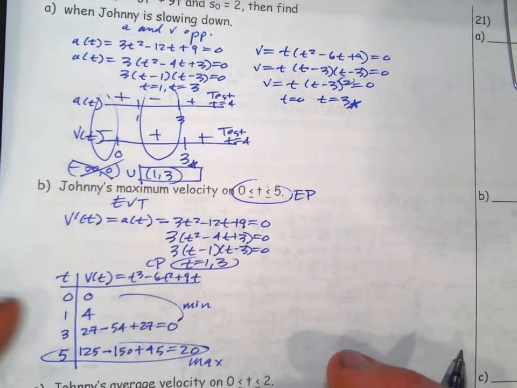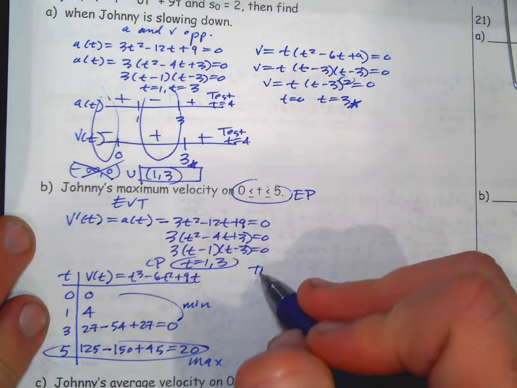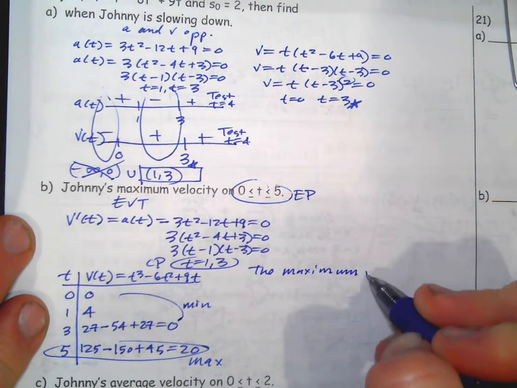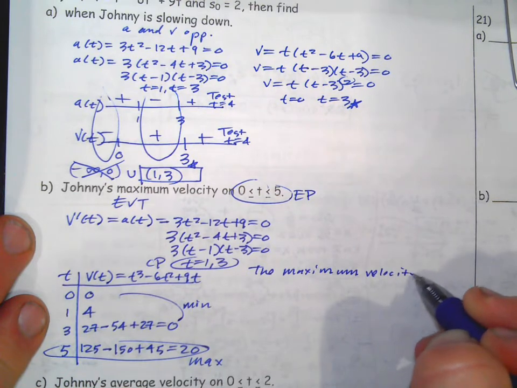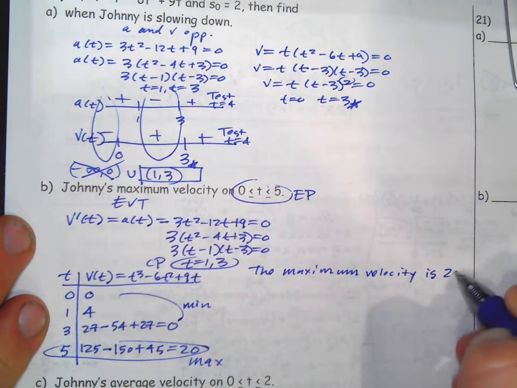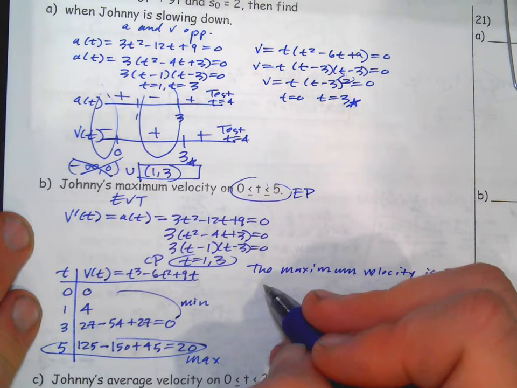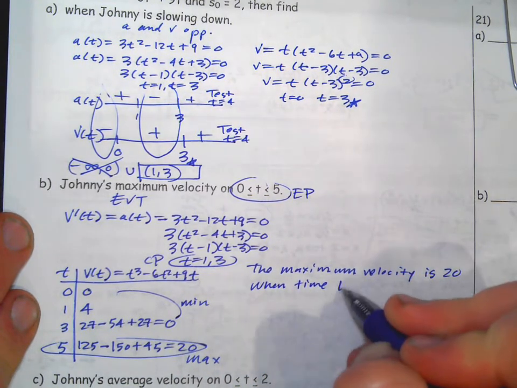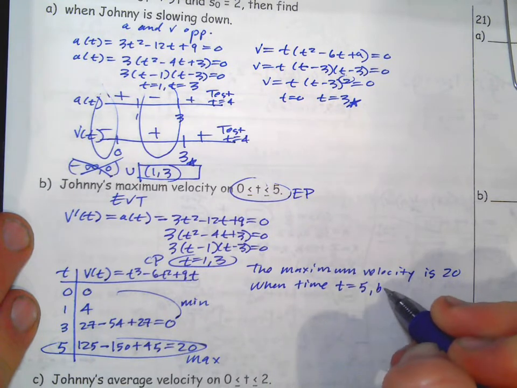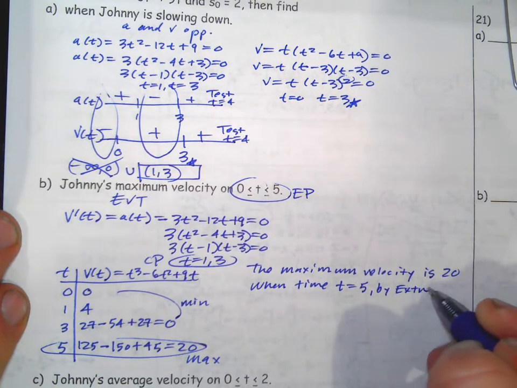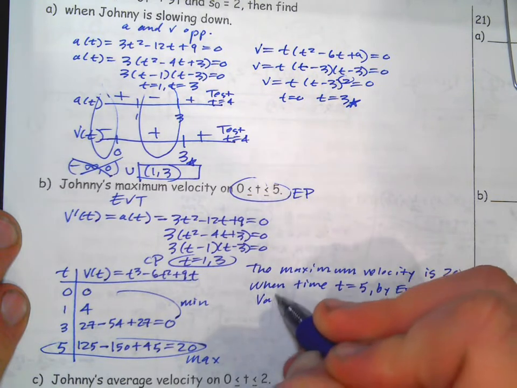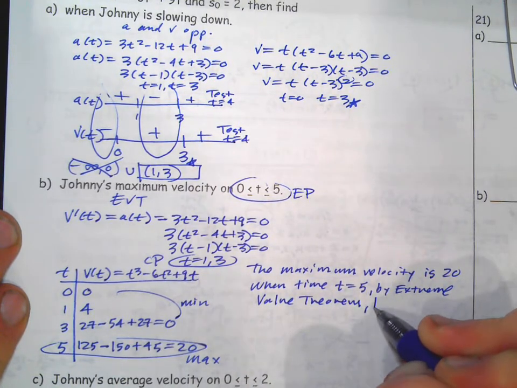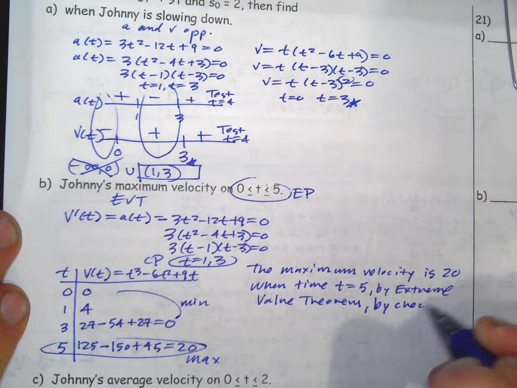So we're going to write the answer. The maximum velocity is 20. Oh, we don't have units on here. When time t equals 5, by the extreme value theorem, by checking endpoints and critical points.